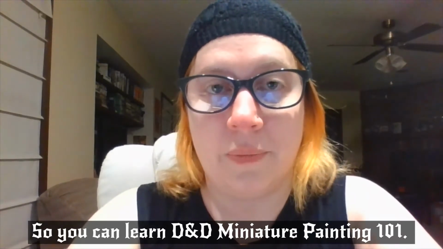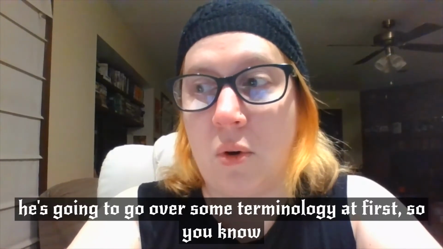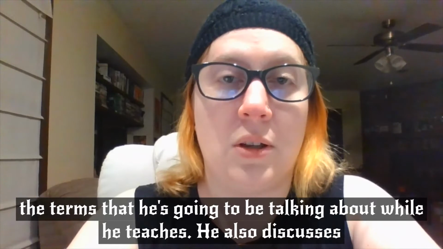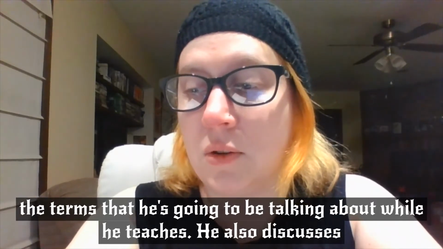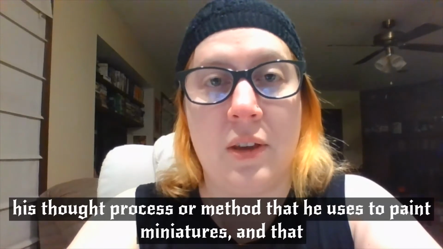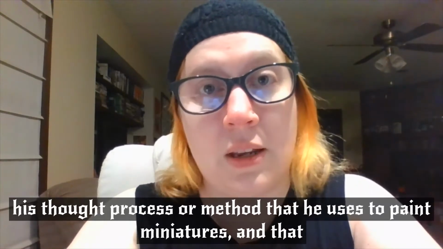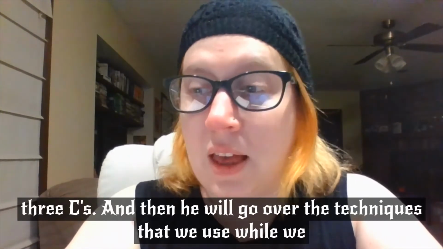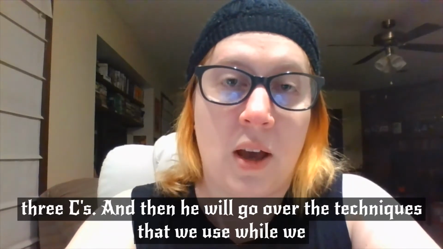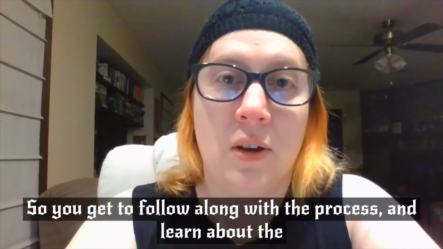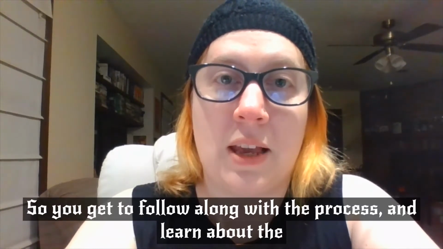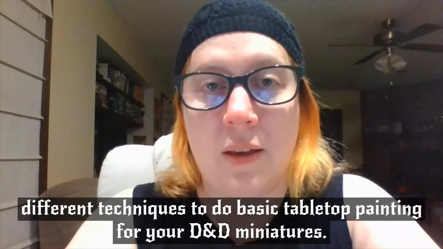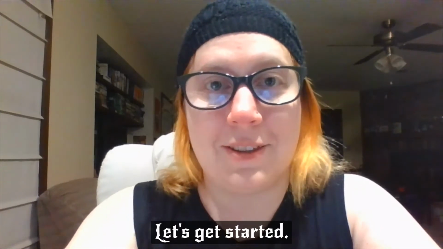Miniature Painting 101. Just to give you a heads up, he's going to go over some terminology at first, so you know the terms that he's going to be talking about while he teaches. He also discusses his thought process or method that he uses to paint miniatures and that he uses to teach other people to paint miniatures, and it's called the 3 C's. And then he will go over the techniques that we use while we paint the miniatures together. So you get to follow along with the process and learn about the different techniques to do basic tabletop painting for your D&D miniatures. Let's get started.